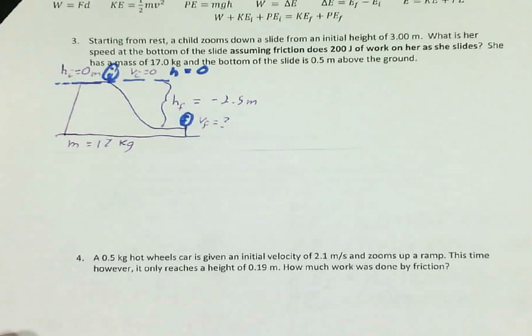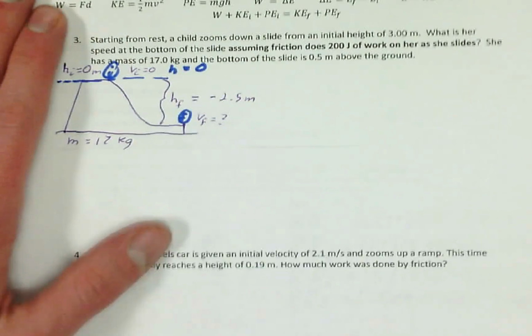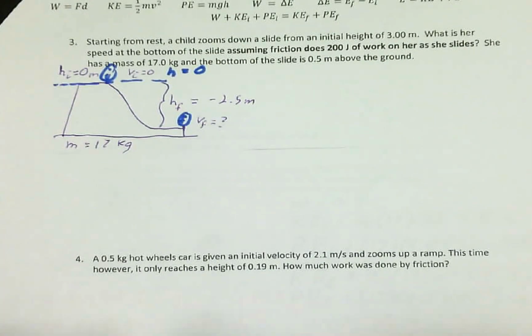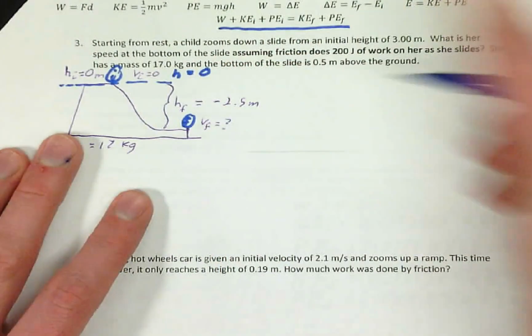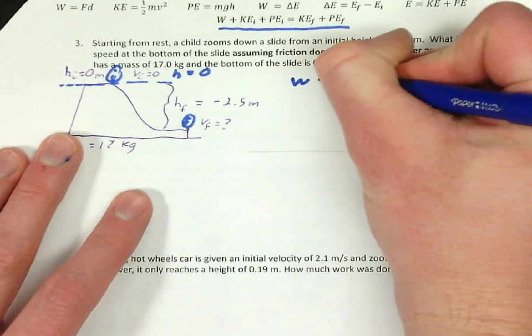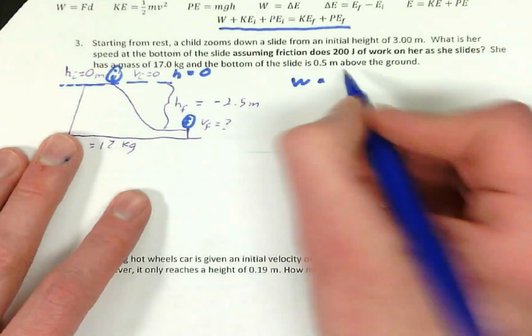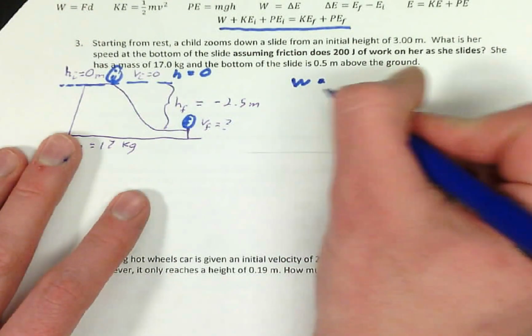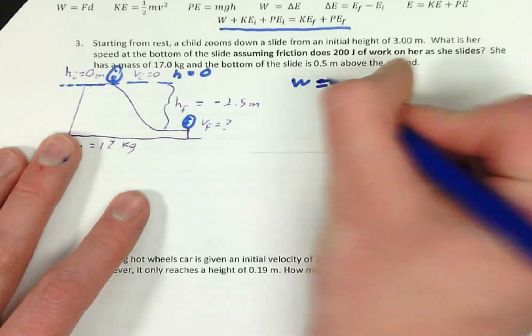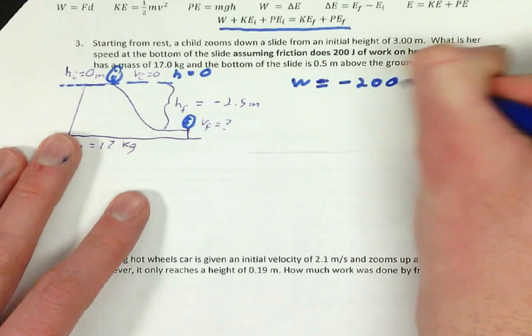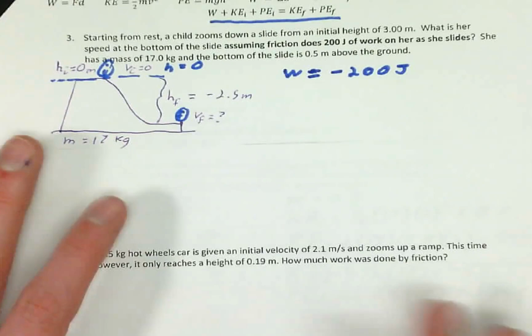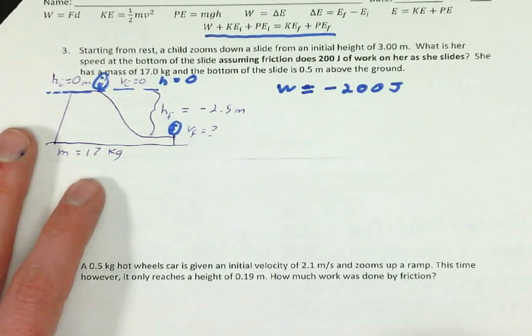Okay, just like we've been doing, we're going to find all our values. And these are all the things we're looking for here. So we need the work. It says there's 200 joules of friction. Now, friction does work against what you are doing. So that means it is 200 joules against, so it's negative 200 joules. It's something you need to be careful of. It's a really easy mistake to make, so just be careful.